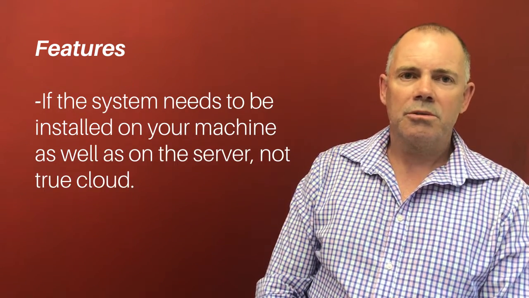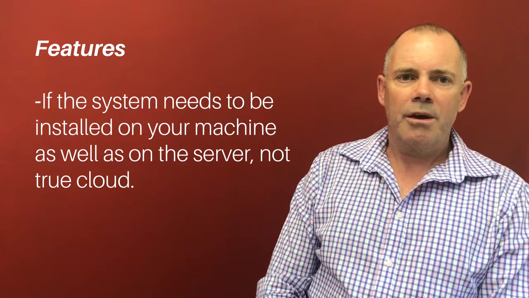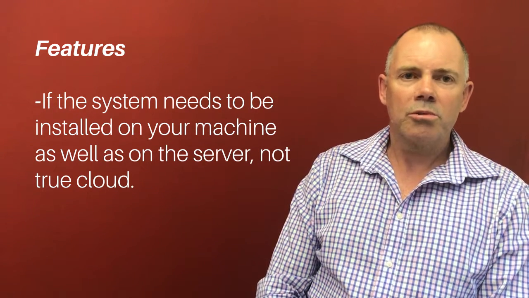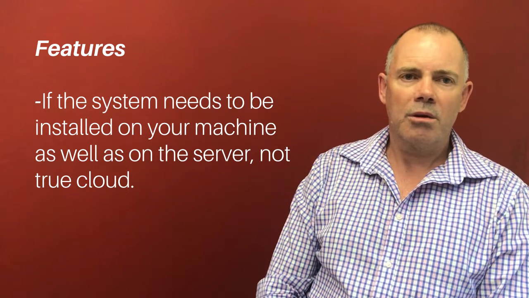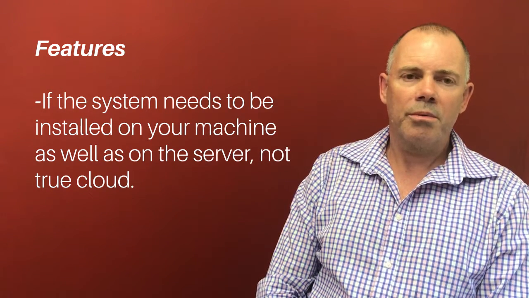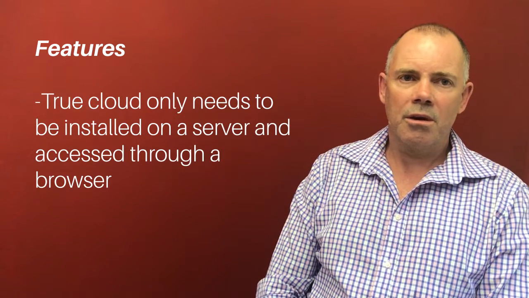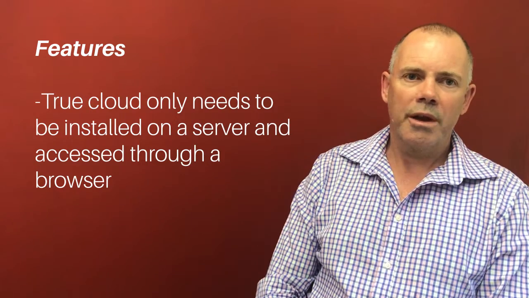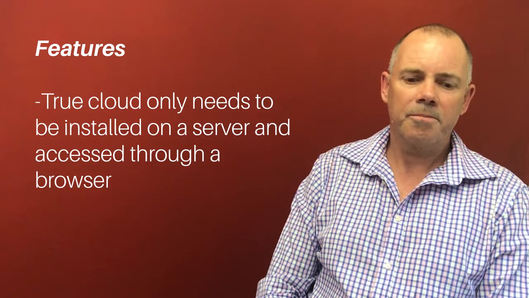So I'm going to explain to you now the features of a fake cloud system, so that you can identify a system that constitutes a possible fake cloud system if it has the following features. The first feature that you need to be aware of is that if the system needs to be installed on your local desktop or your local laptop, and it needs to install on the file server, then it will most probably be a fake cloud system. True cloud, you only install on the file server, and you only need a browser on your local machine in order to connect to the application or the data on that server.